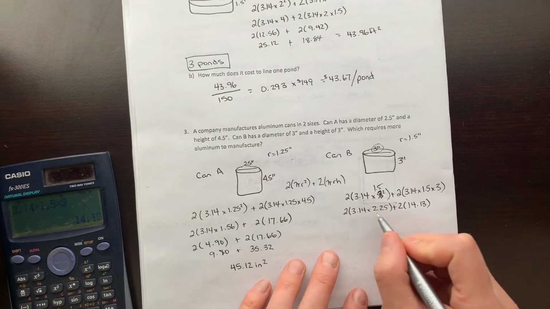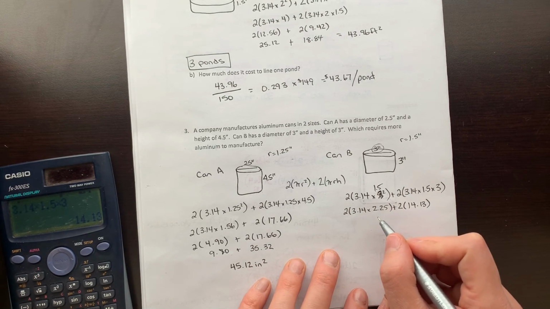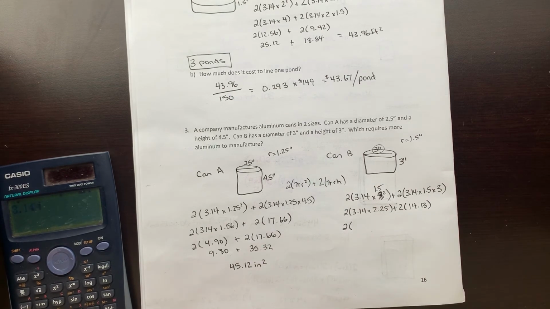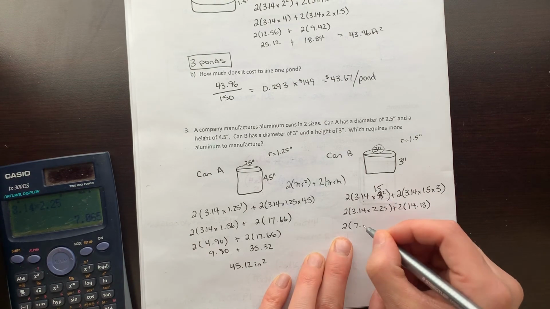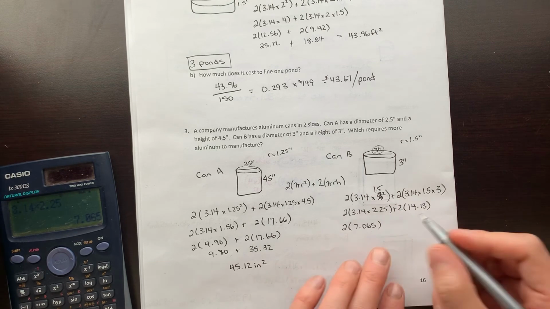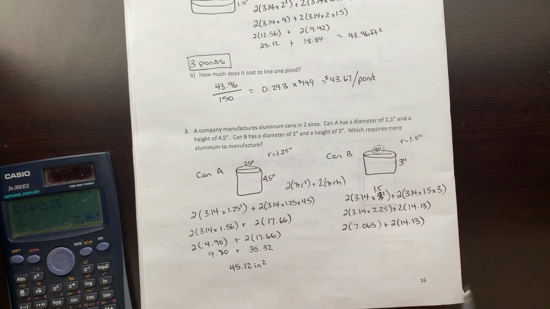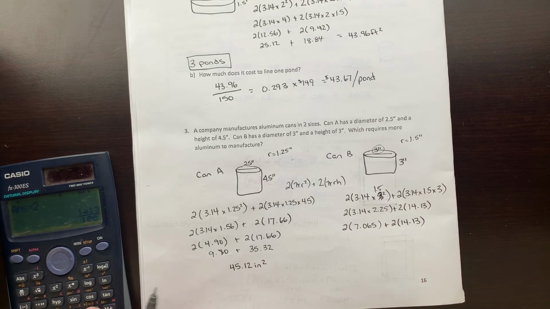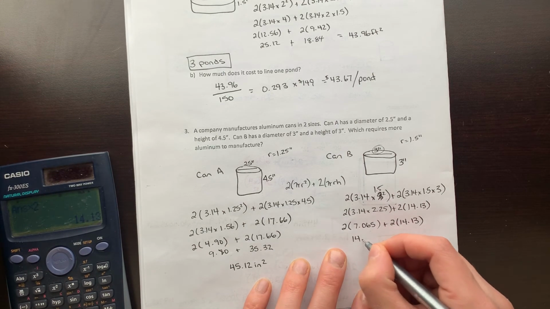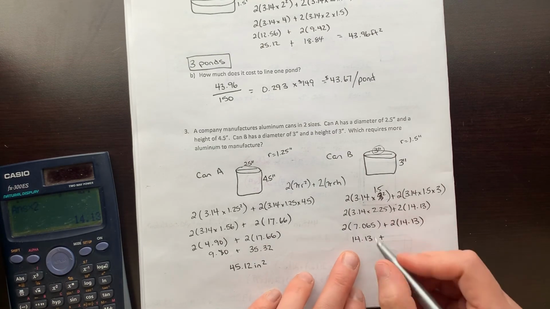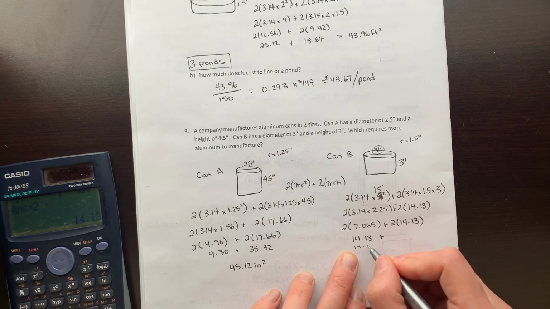So 3.14 times 1.5 times 3 is equal to 14.13. Then I can multiply my pi and my radius squared. So I'll have 3.14 times 2.25, which is going to give me 7.065. Okay, or I can round that to 7 plus 14.13, times that by 2 gives me 14.13 plus, if you rounded this to 7, you may have gotten 14.14.